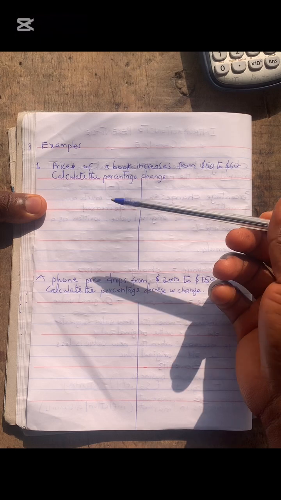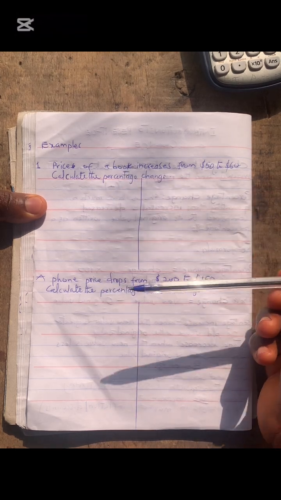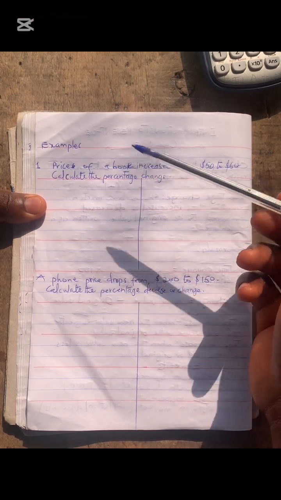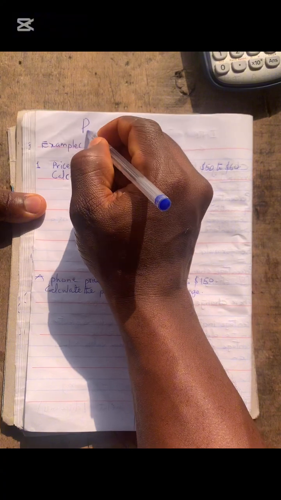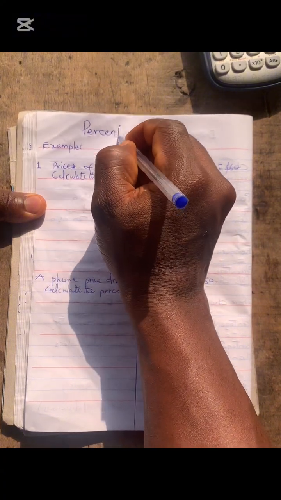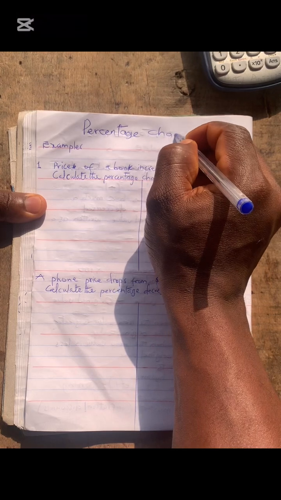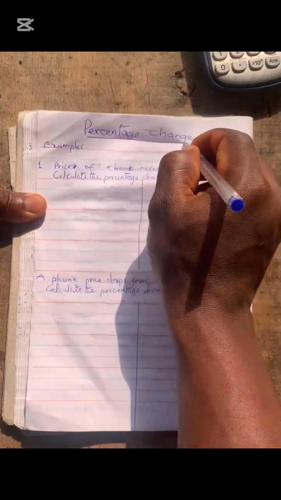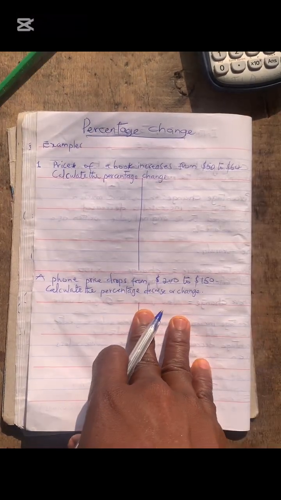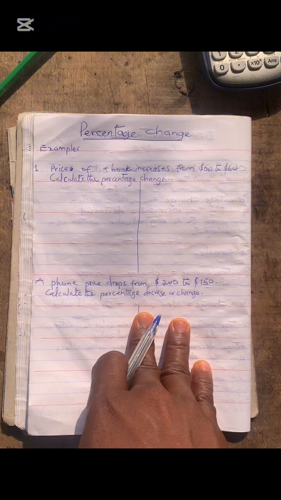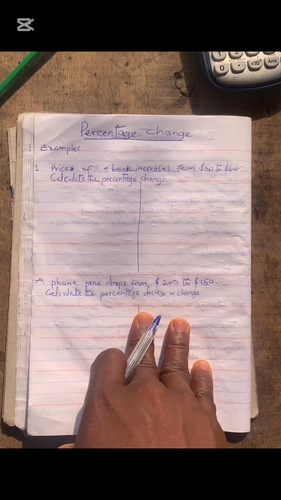So here are some real life problem solving examples of percentage change.